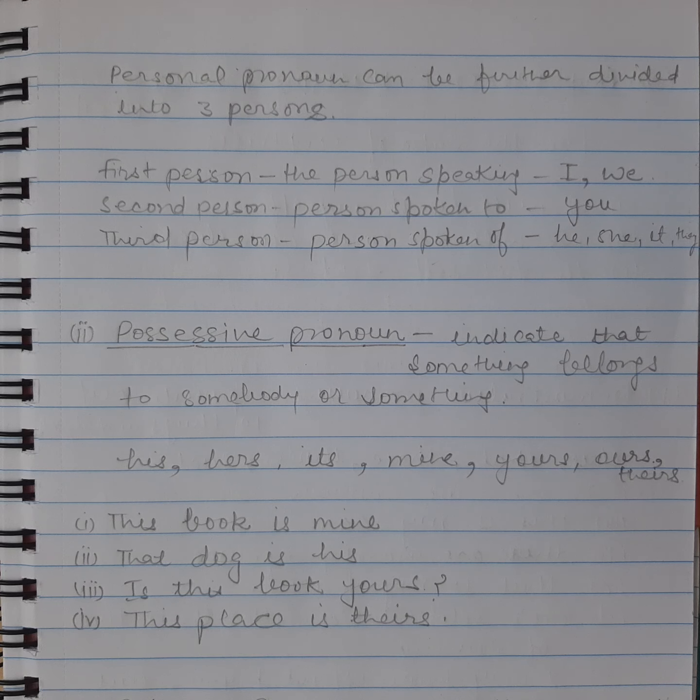So let's take some examples. This book is mine. So here mine is a possessive pronoun. That dog is his. So his here is a possessive pronoun. Is this book yours? So yours here is a possessive pronoun. This place is theirs. So theirs here is a possessive pronoun.